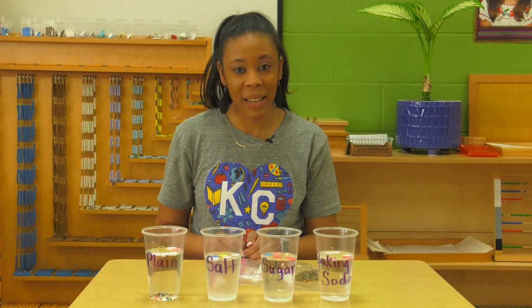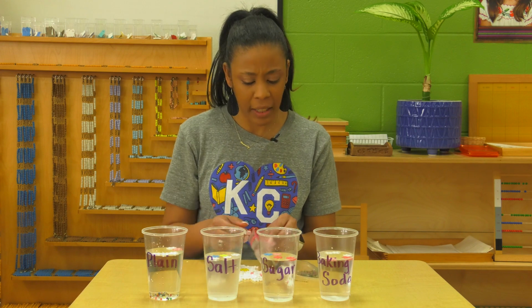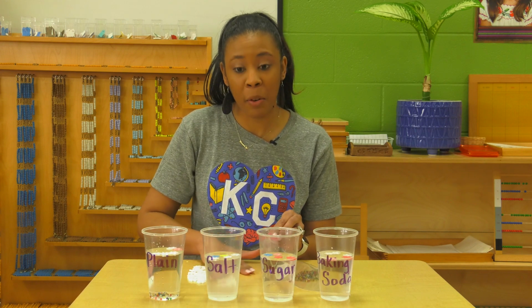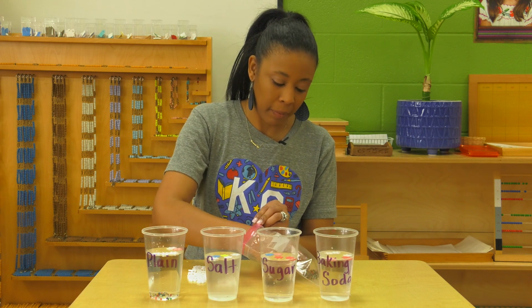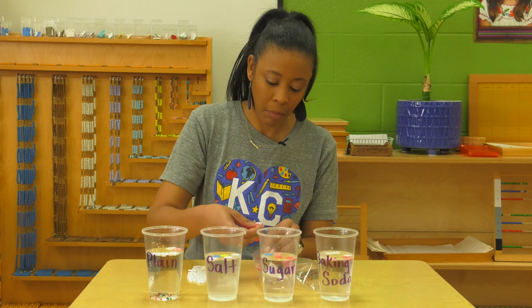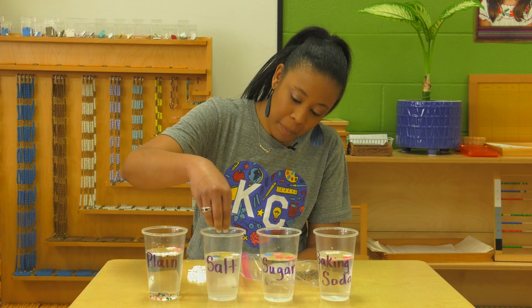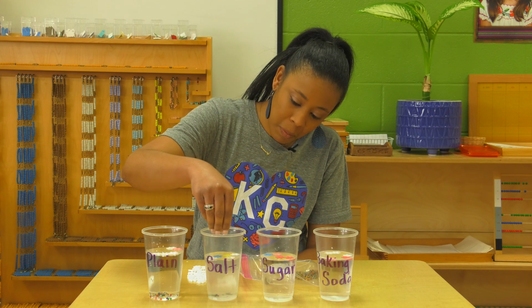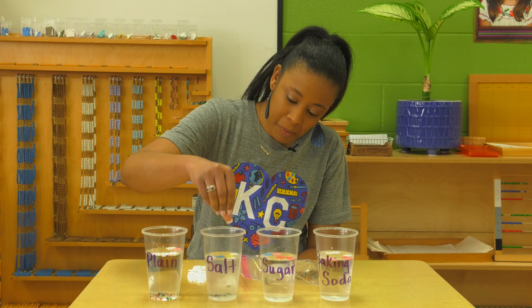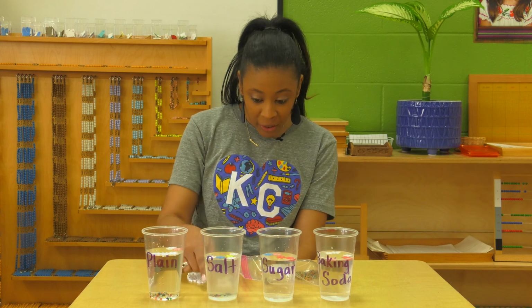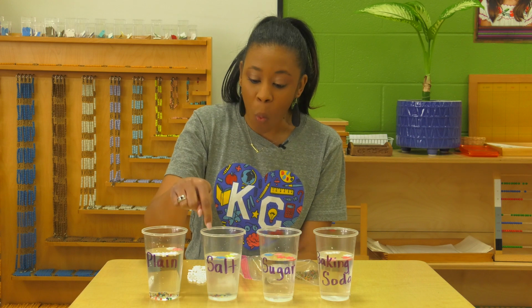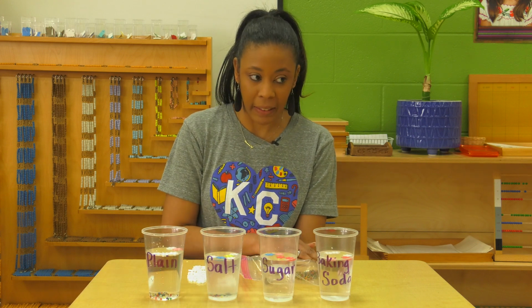Did you try something else new? Let's see what happens when I put some color beads in the salt water. I have most of them that sank, but I have one that's floating.